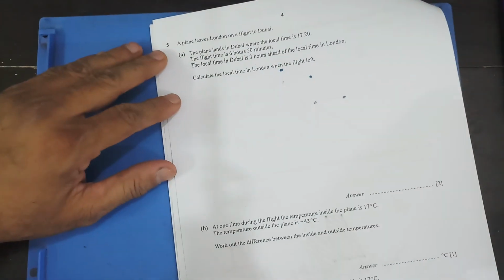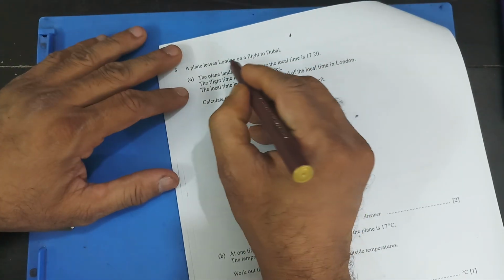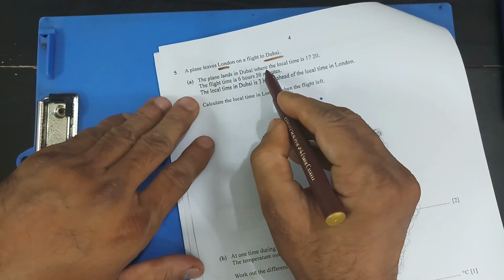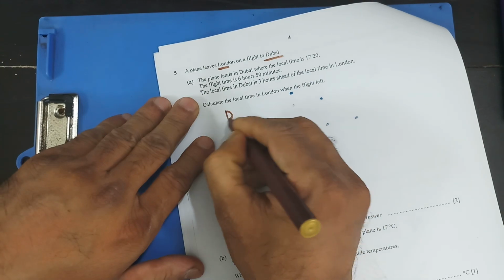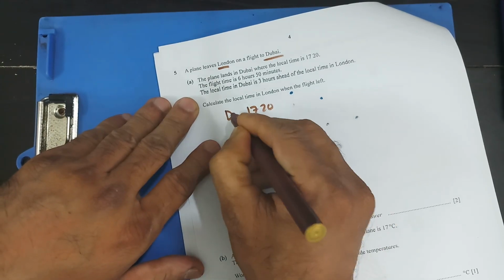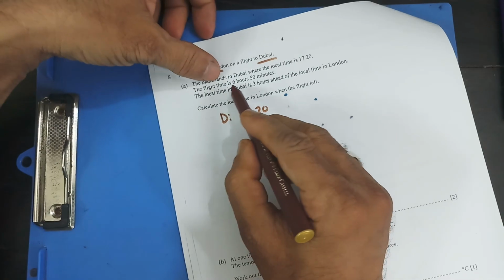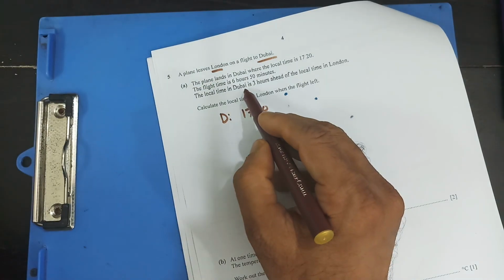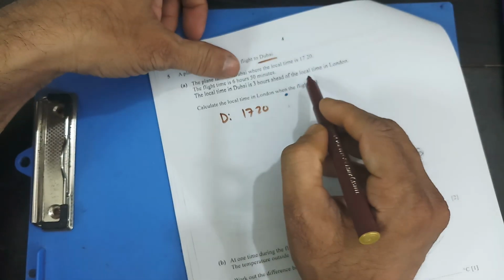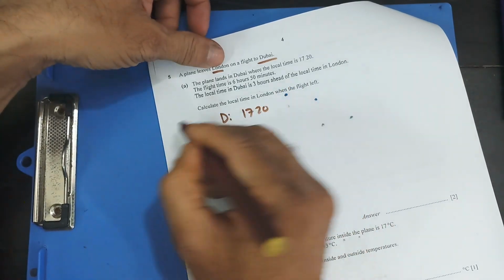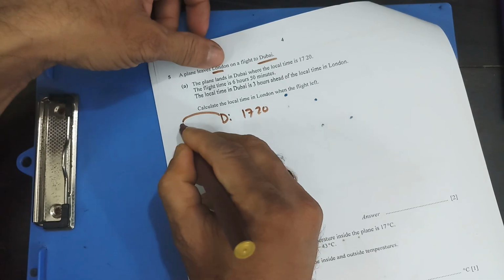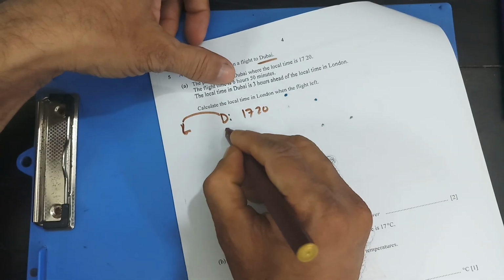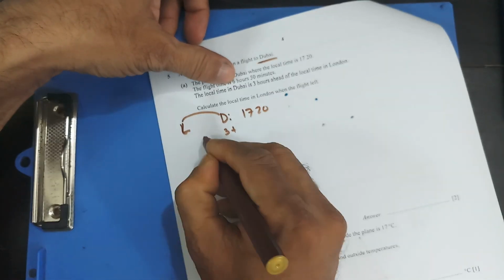A plane leaves London on a flight to Dubai. The plane lands in Dubai, where the local time is 1720. The flight time is 6 hours 50 minutes. The local time in Dubai is 3 hours ahead of the local time in London. So from London it comes to Dubai, and Dubai is 3 hours ahead of London time.